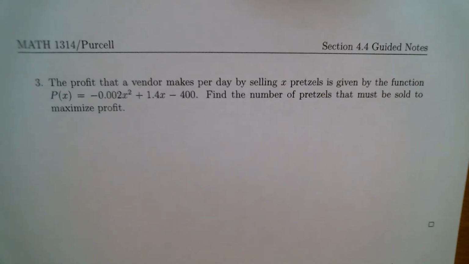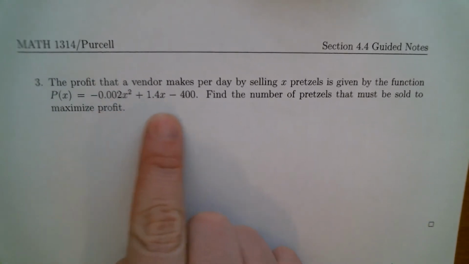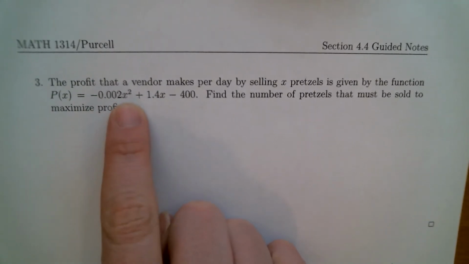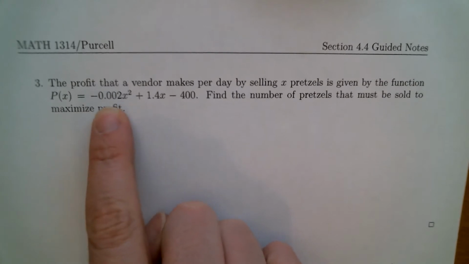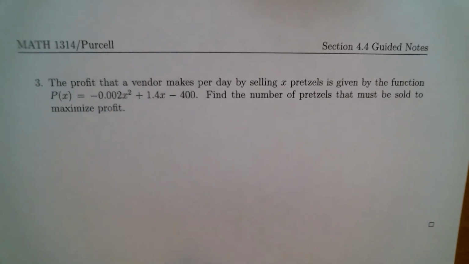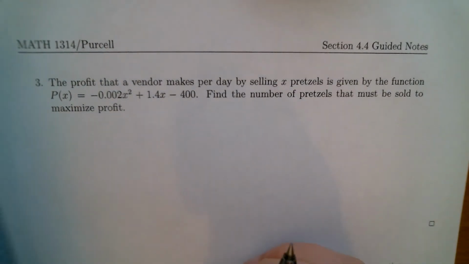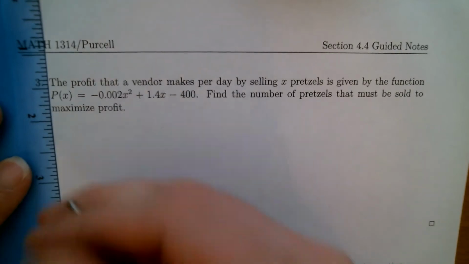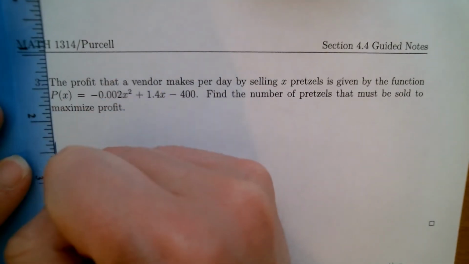All right, so what we're going to do is make a rough sketch of this parabola. Okay, we see that this is a quadratic function. The highest power of x is 2. The number in front of x squared is negative, so it is going to be a parabola that opens downward. Okay, there is no need to spend time putting this in your calculator. You just need to draw a rough sketch of a parabola that opens downward.